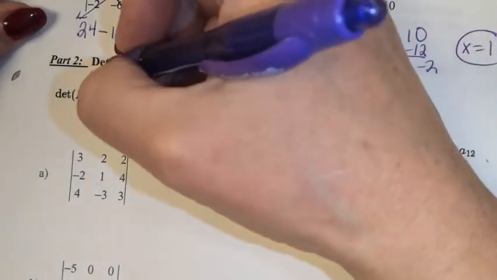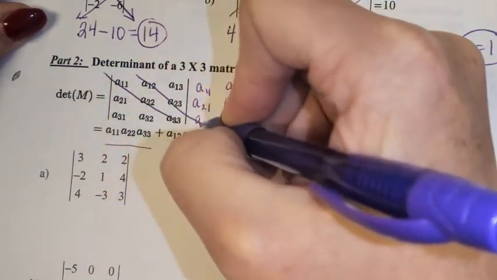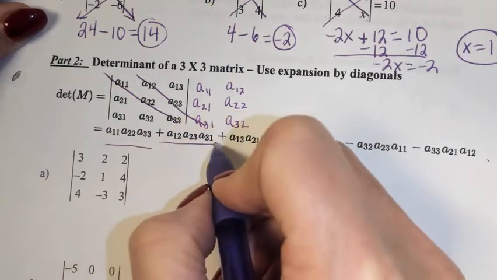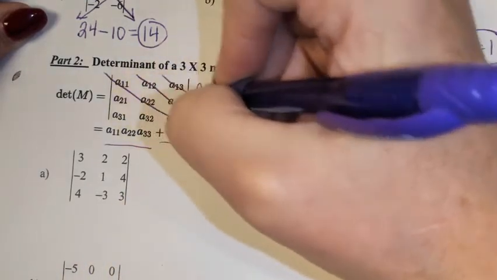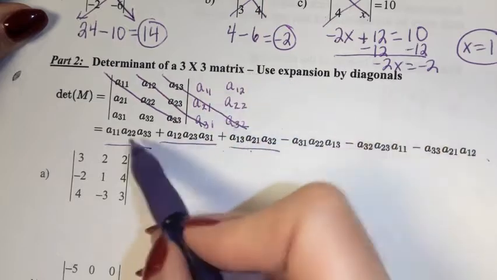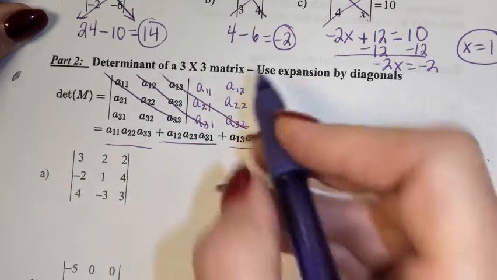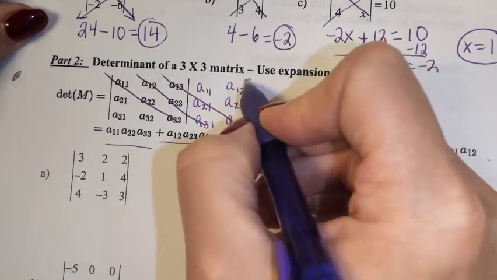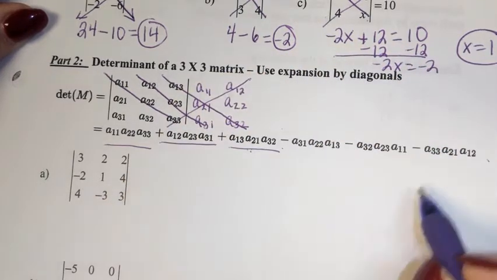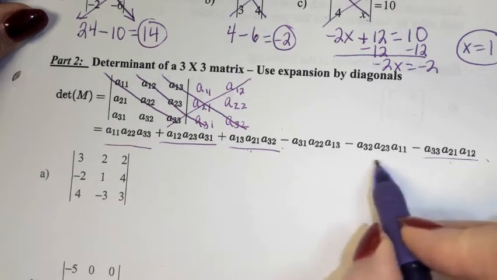Now I have it all written out, but just understanding the pattern is easier. So we're going to multiply all of those values together, multiply all of those values together, and then one more time, multiply all of those values together. And we're going to add all of those products up. Now we're going to go backwards. Every time we go backwards, we're going to subtract, just like we did with the 2 by 2. So we're going to multiply all of those together. And we're going to keep going backwards on these diagonals.